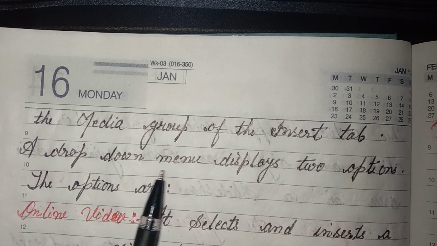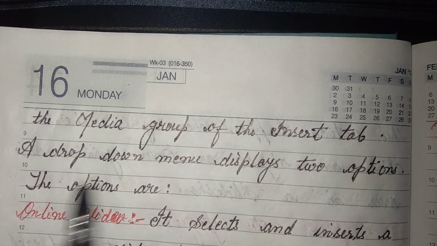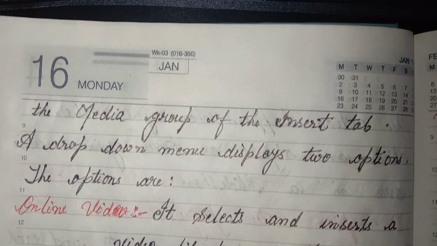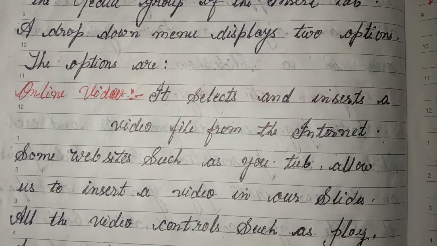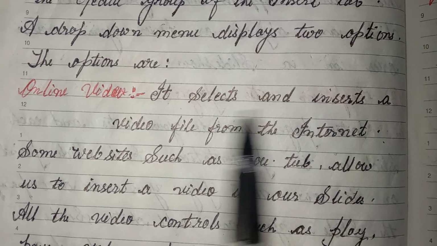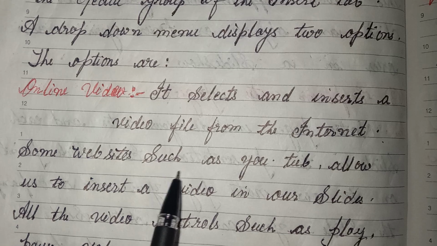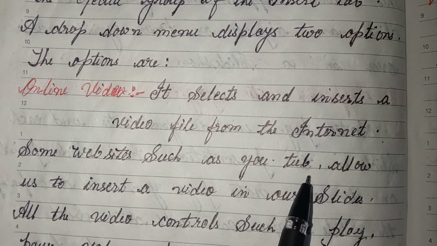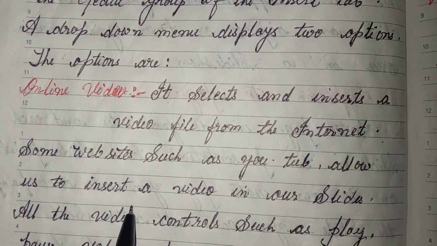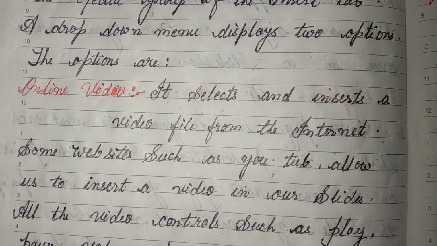A drop down menu displays two options. The options are online video, which lets you select and insert a video file from the internet. Some websites such as YouTube allow us to insert a video in our slides.